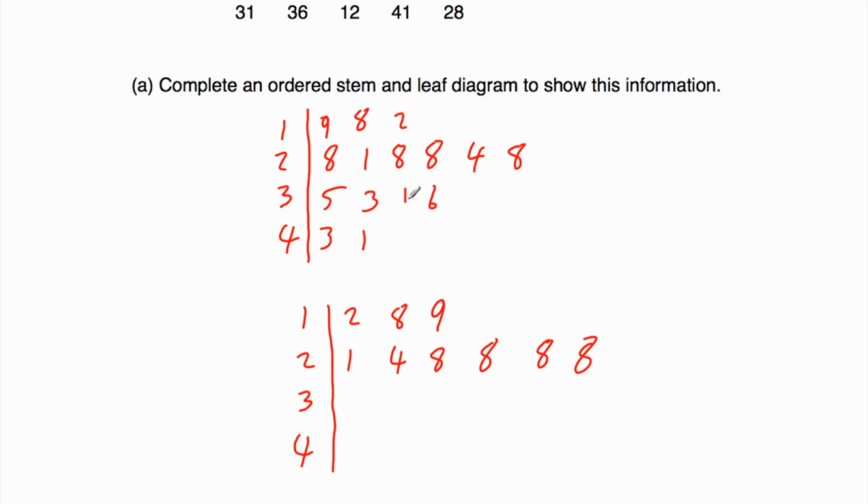And then our 30s row, we've got our 31, our 33, our 35, and 36. And finally, 41 and 43. And let's do our key. 1, line 2 means 12 millimeters.